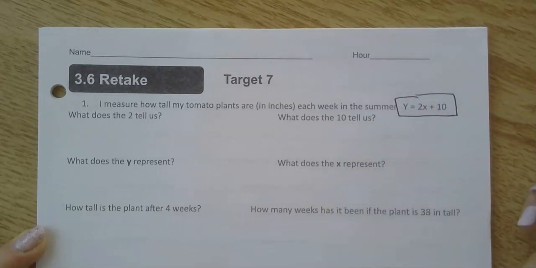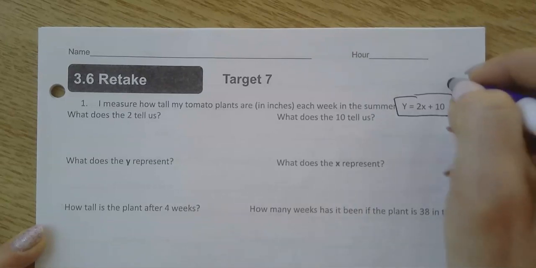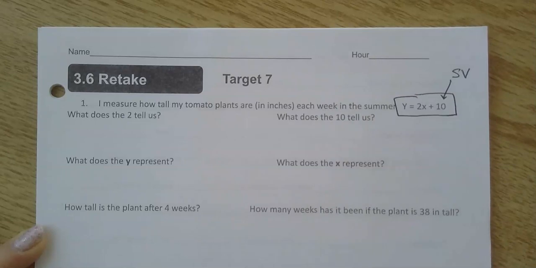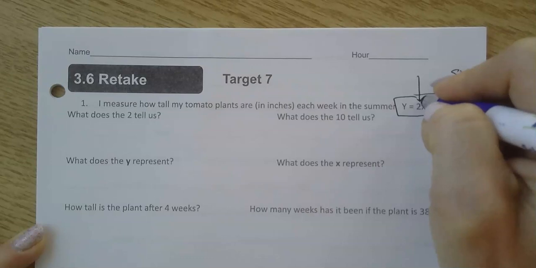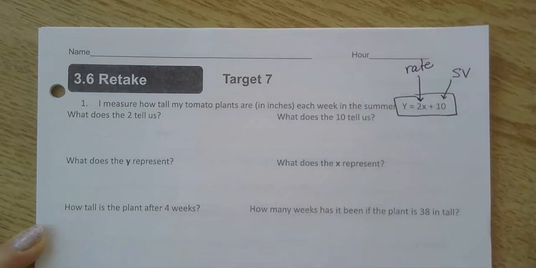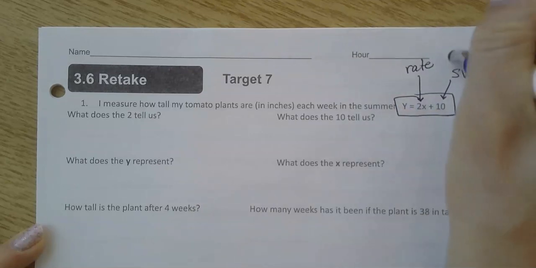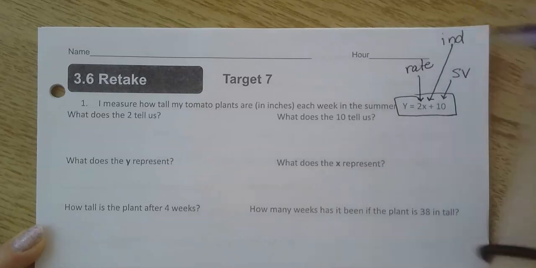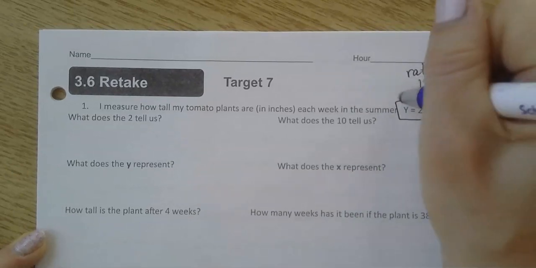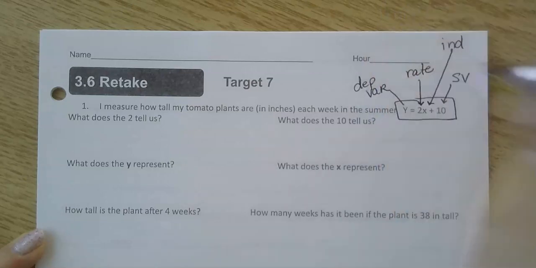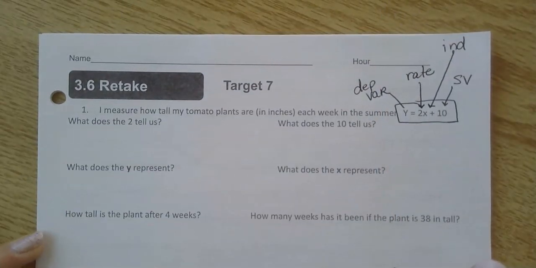So let's label what we know here. We have a number by itself. That's always our starting value. So in this case, it starts at 10. We have a number with the x, the 2 here, and that's going to be our rate. And then I have an x and a y. And I know that the x is always the independent variable, and the y is the dependent variable. Okay, so a lot of this was covered in video 9, but we're going to use it here.